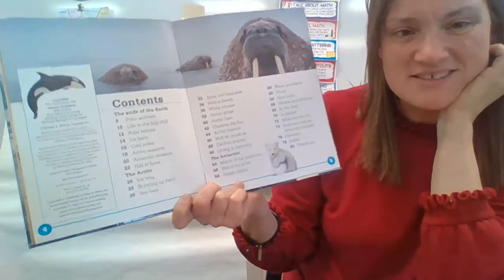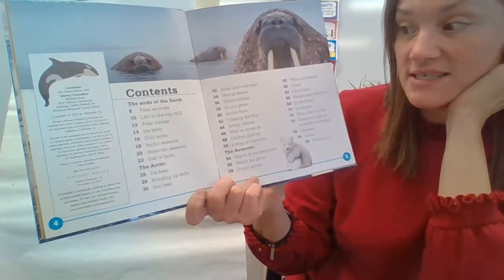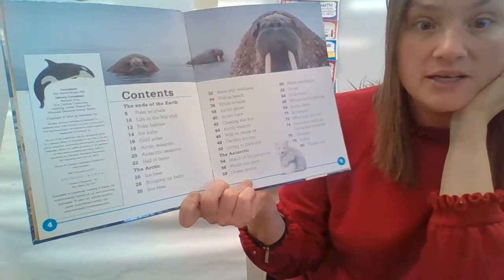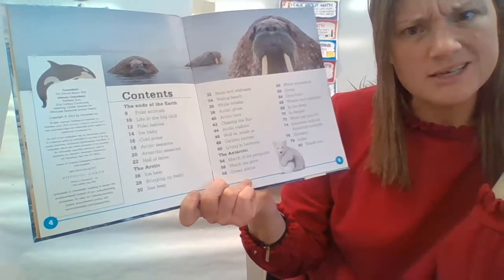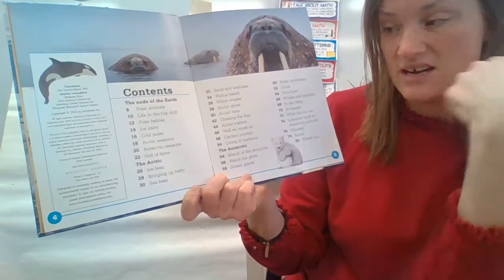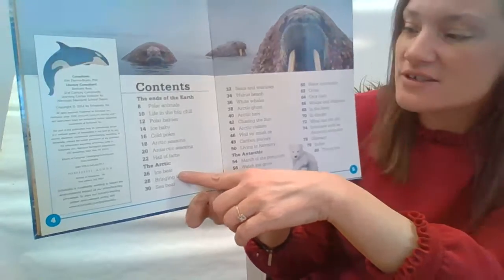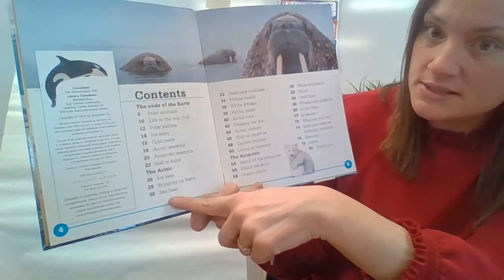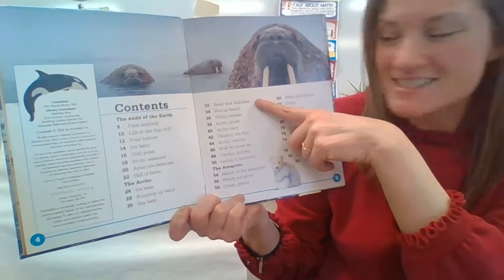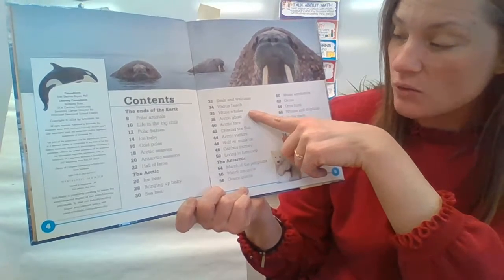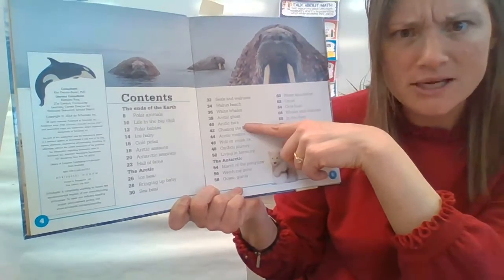Oh, I love babies. That's going to be really cool to learn about, polar babies. Cold Poles, Arctic Seasons. Oh, we have seasons here in Illinois, don't we? Antarctic Seasons. I wonder what the difference would be. Arctic and Antarctic? Is there a difference? Hall of Fame. The Arctic. Ice Bear. Ooh, bears are so cool. Bringing Up Baby. Sea Bear. Seals and Walruses. Some of you love walruses. Walrus Beach. White Whales. Arctic Ghost. Arctic Hare. Ooh, what is an Arctic ghost?